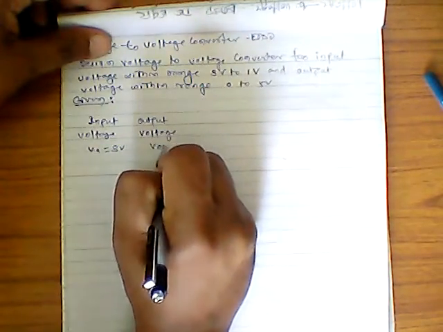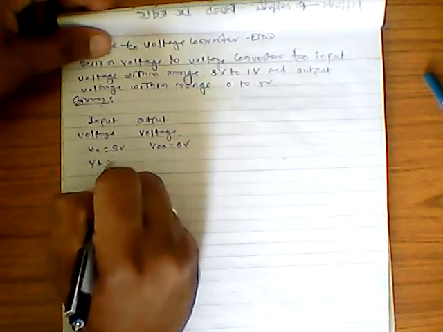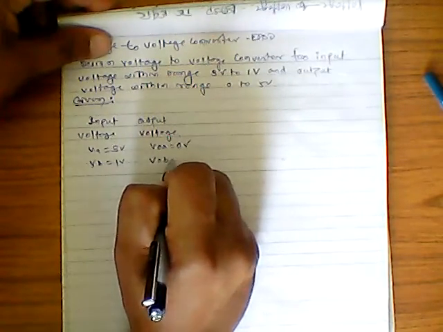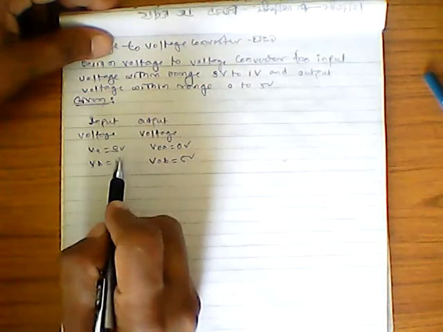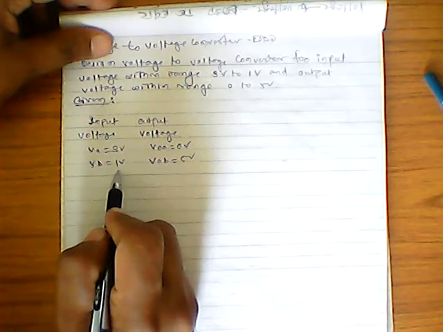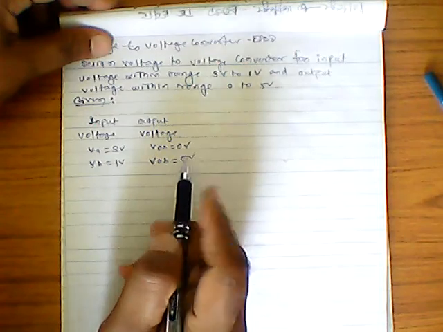Corresponding output voltage is 0 volt. Let us say input voltage VB is 1 volt. Corresponding output voltage VOB is 5 volt. We observed that input voltage is decreasing, let us say 3 volt to 1 volt. Corresponding output voltage is increasing from 0 to 5 volt.